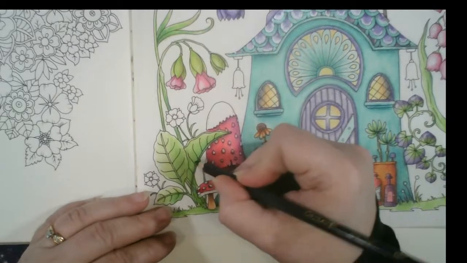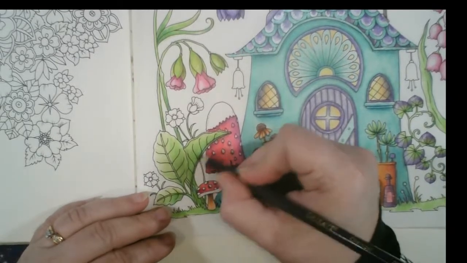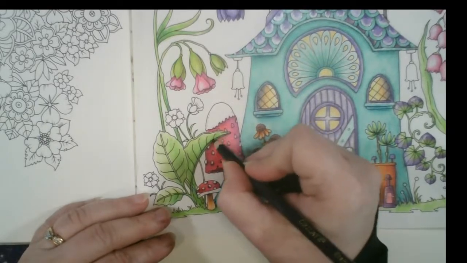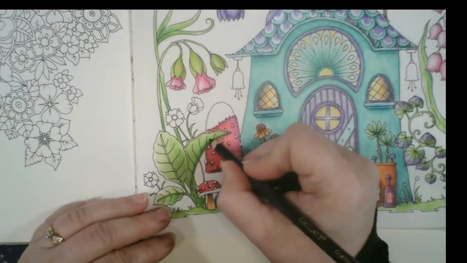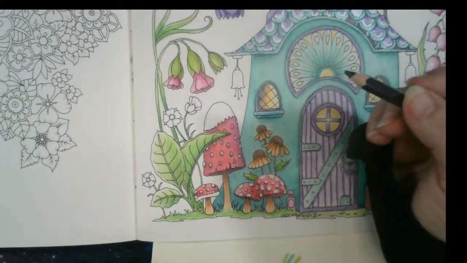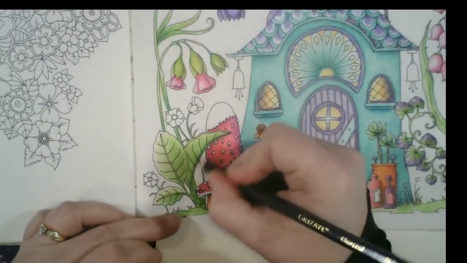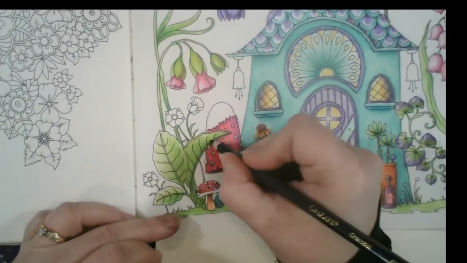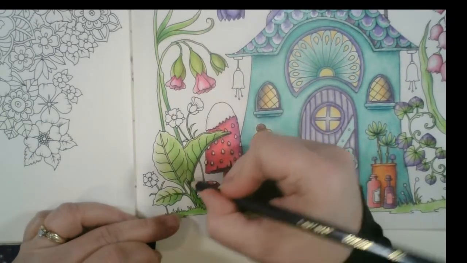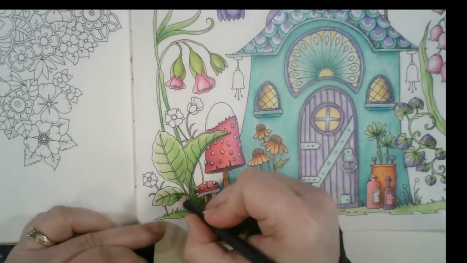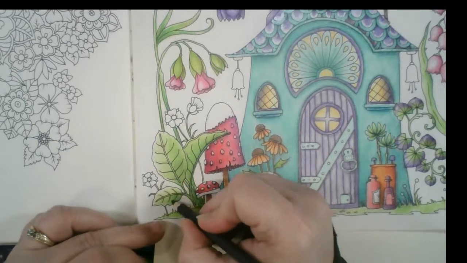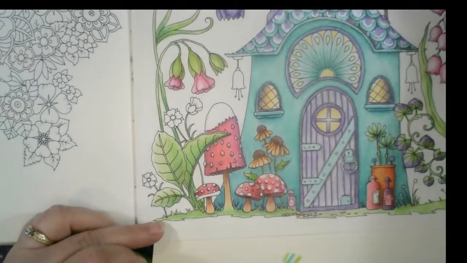And I'm a light hand, so I just keep adding more layers and layers. I do this even with Prismacolor, because if you add light layers of Prismacolor, you're not likely to have trouble with that wax bloom. But if you're always coloring hard, you might get that wax bloom.